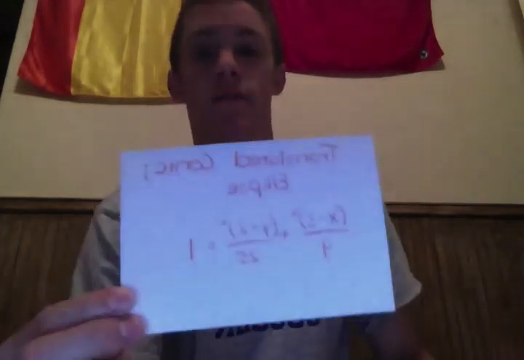When you go to graph, this graphs your center point, and if it's negative, then it changes to positive, and when it's positive, it changes to negative. Remember, a squared is always the bigger number on the bottom. 25 would be your a for this.